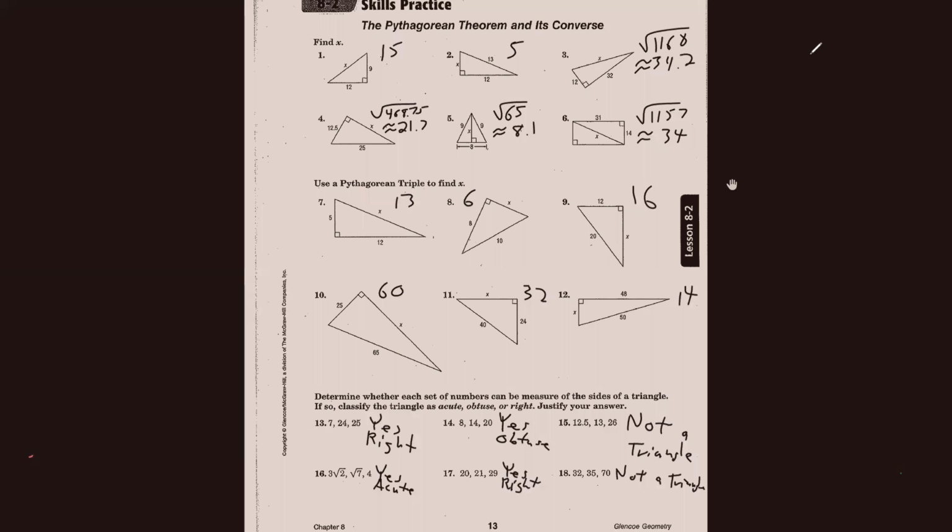All right, so again, those are the answers from last night's homework. Are there any questions that you'd like me to do from this one? Yes, 10? All right, so on number 10, we had a right triangle.